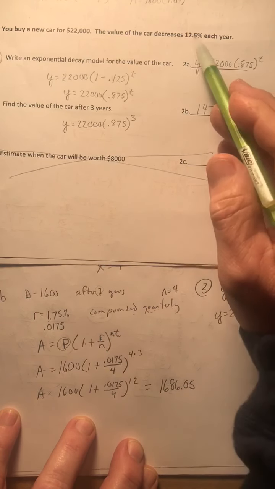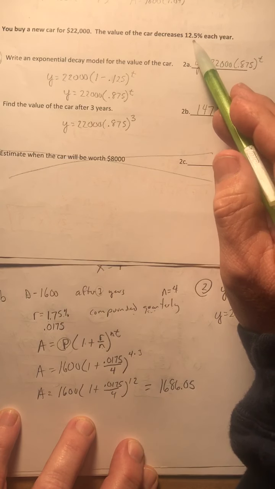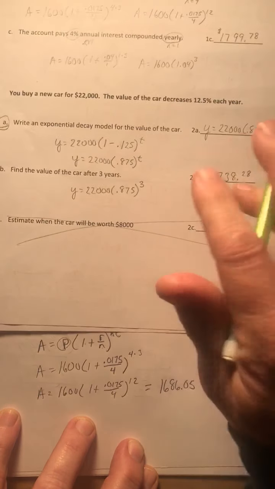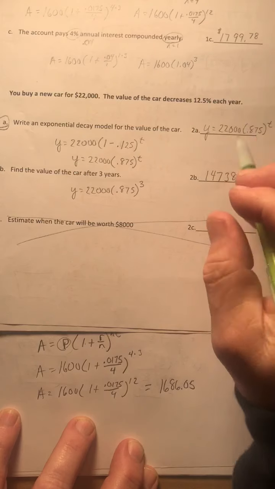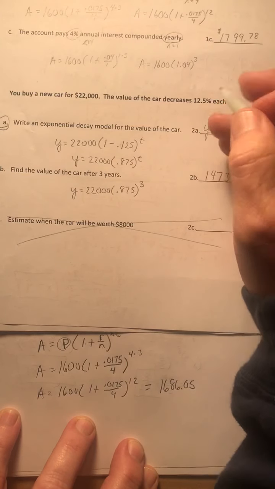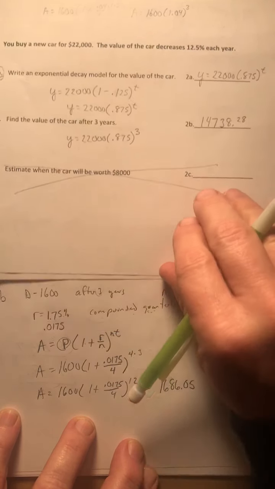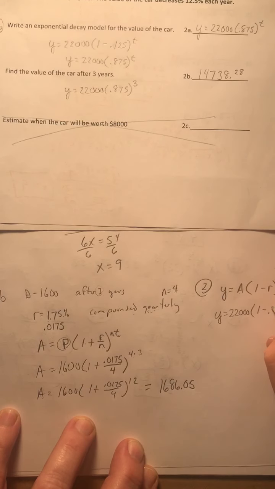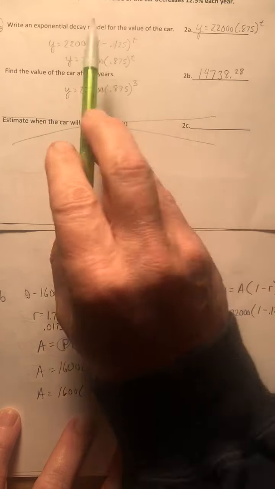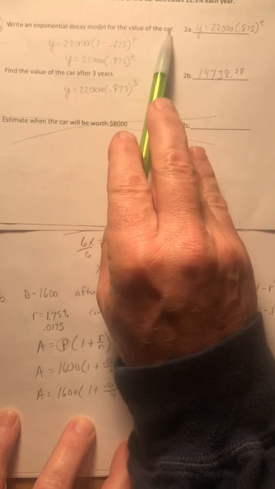The rate is 12.5%, so we have to change it to a decimal. They give you the rate. 12.5, we have to change it to a decimal, move it over 2 places, so it gives us 0.125. And that is to the T power.